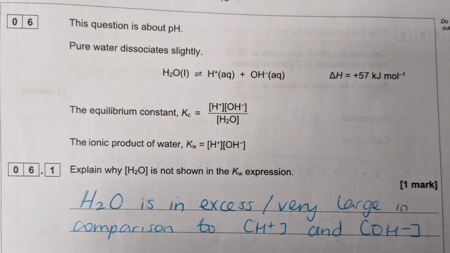For this next question, it's asking us why the concentration of water is not shown in the Kw expression. So why are the ions shown but not the water, which is the reactant? When writing equilibrium expressions like these, the concentration of pure liquids like water are considered constant and therefore not included. Only concentrations of reactants and products that can significantly change are included in these expressions. And the mark scheme is looking for the fact that the water is in excess, so its concentration is very large in comparison to those of the ions.